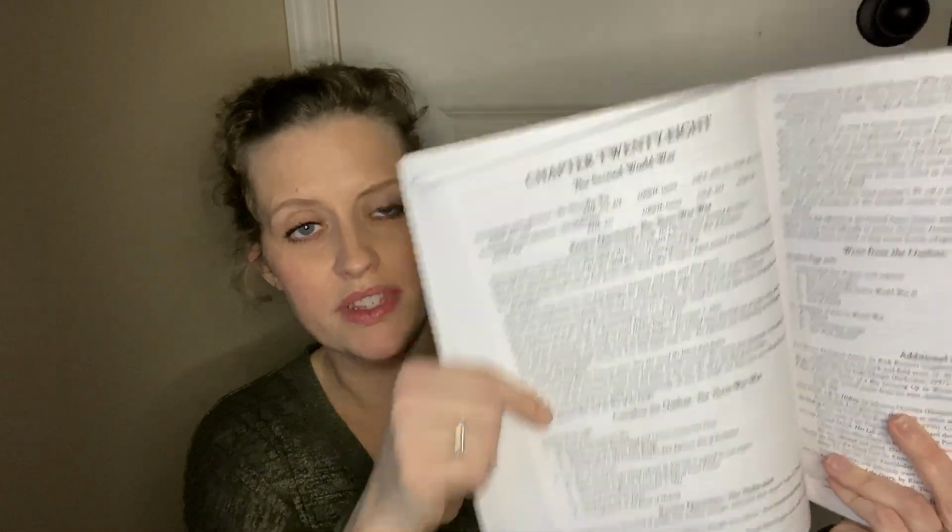But we always do the review questions. So there's review questions that have the answers with them. As soon as we finish reading a section, I'll pause the MP3 and ask my kids these questions.